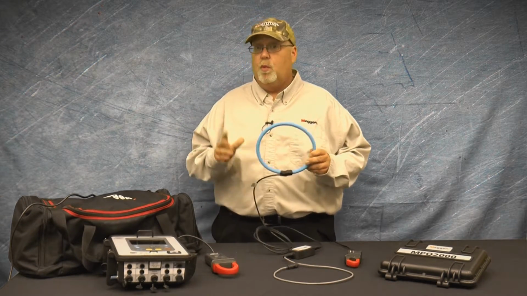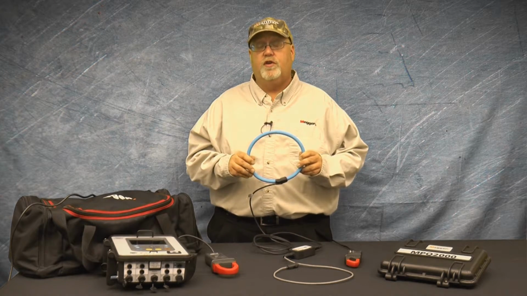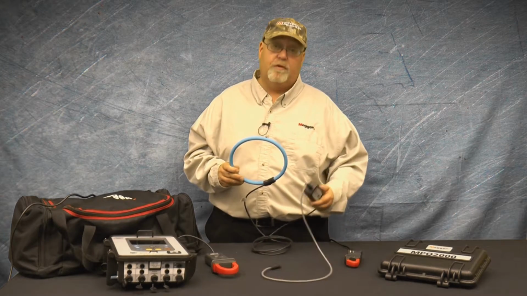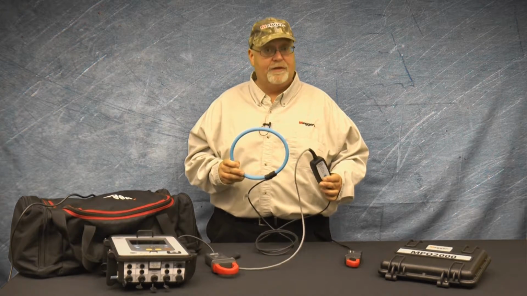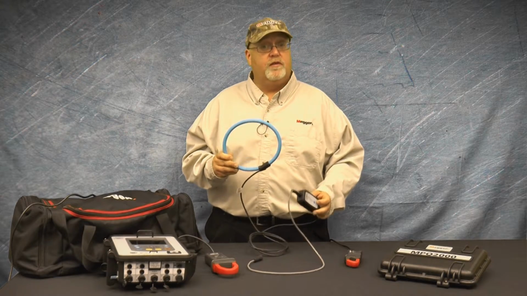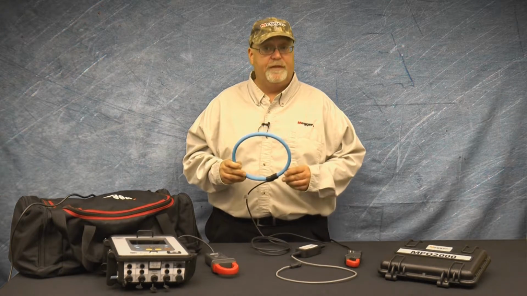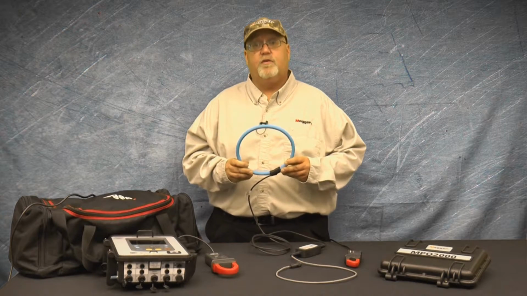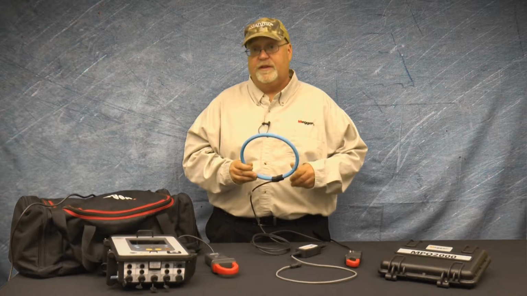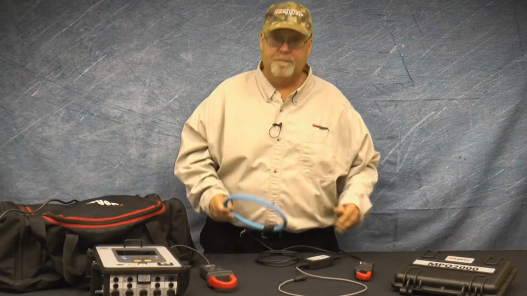Step 4, what's the approximate range of current you're going to be measuring throughout your test? You want to select the proper range on your CT to match this. If you select a range that's too low, you run the risk of saturating the core or clipping the signal. If you select a range that's too high, you may have increased inaccuracies on the low level of current.